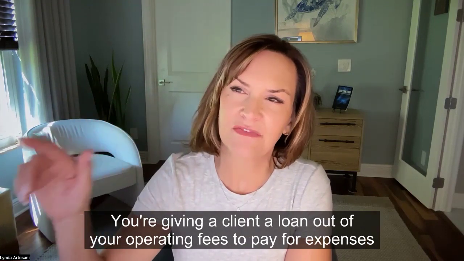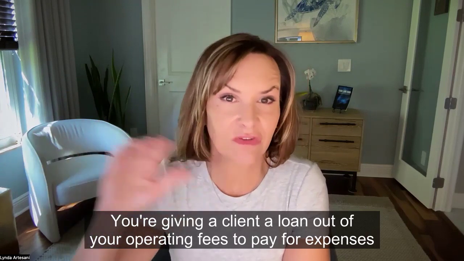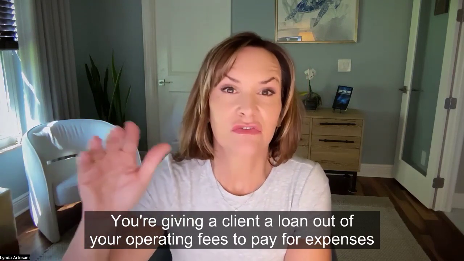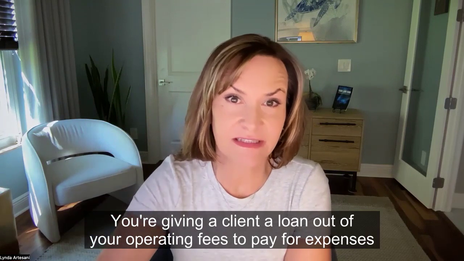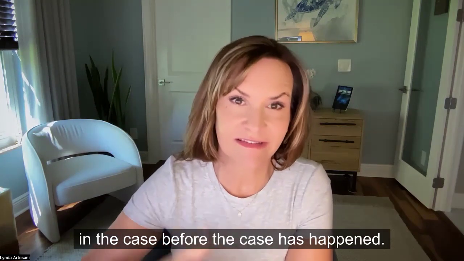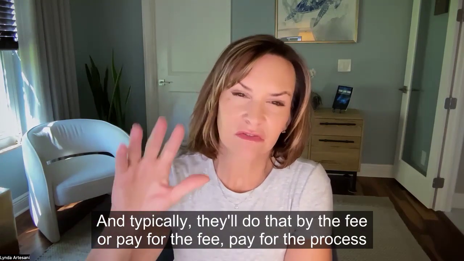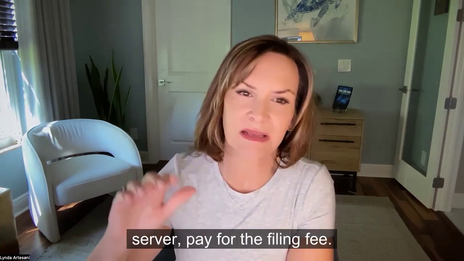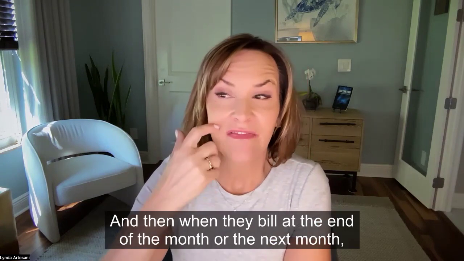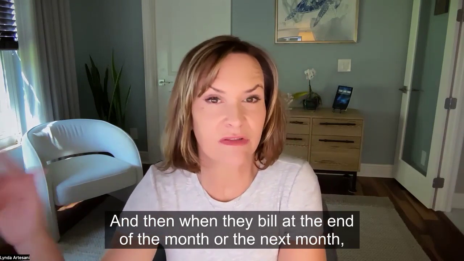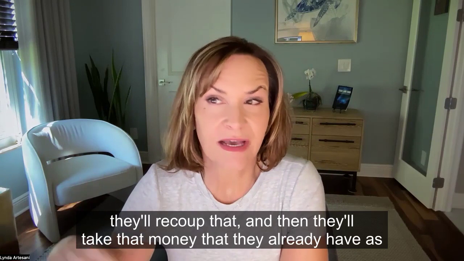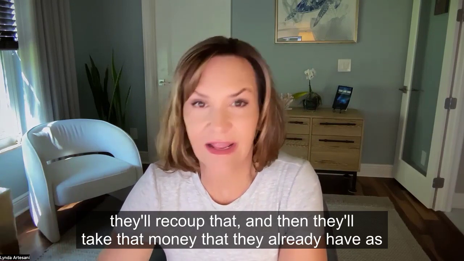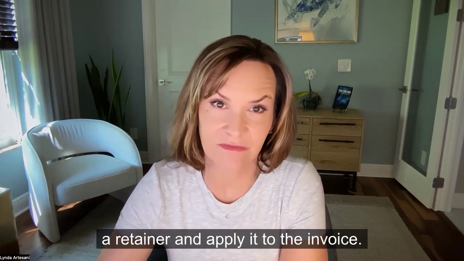You're giving a client a loan out of your operating funds to pay for expenses in the case before the case has happened. And typically they'll buy the fee or pay for the process server, pay for the filing fee. And then when they bill at the end of the month or the next month, they'll recoup that. And then they'll take that money that they already have as a retainer and apply it to the invoice.